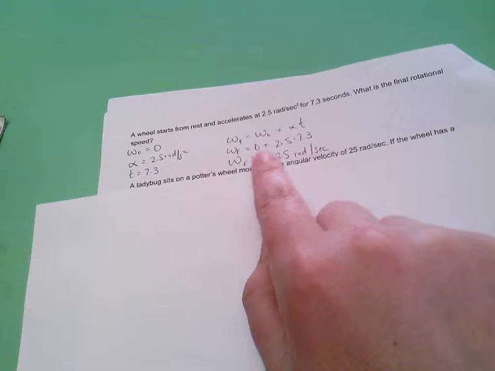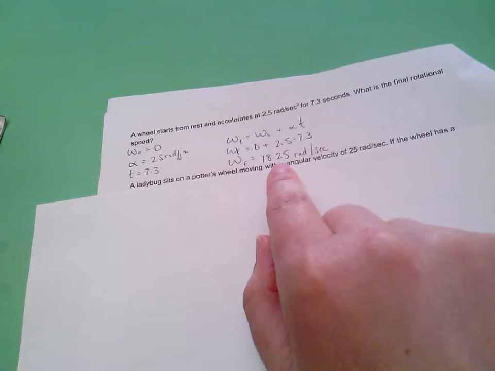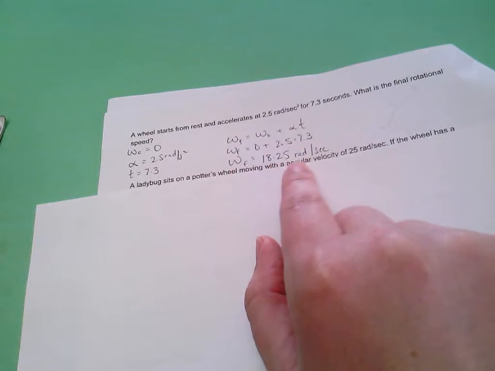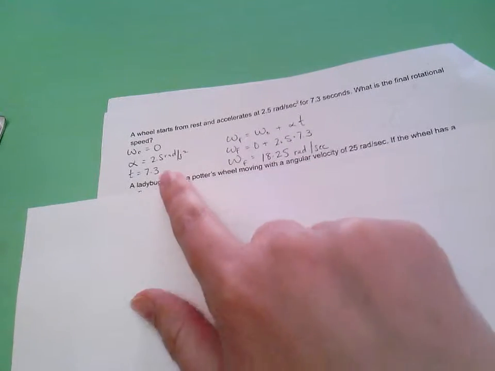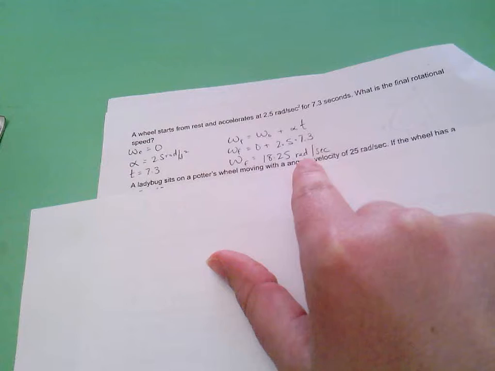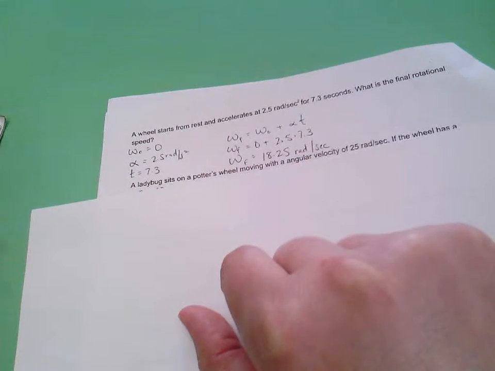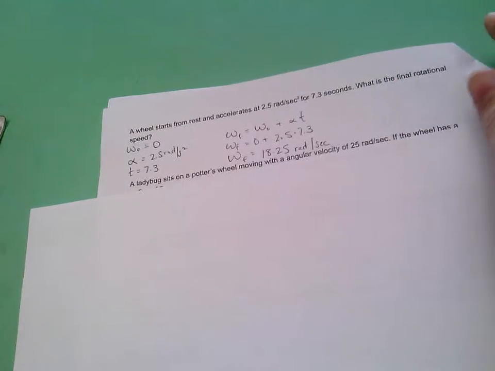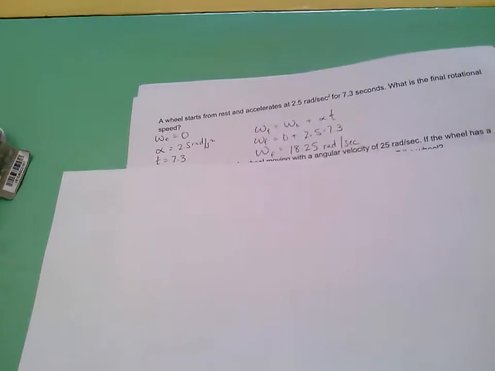And then it's as simple as plugging it in, doing some math, and we come up with 18.25 radians per second. Now, if you put radians into any of these equations, you will get radians out. And so the units should match what we have on our table. Okay, not too bad, just kind of like we're doing it in a different language.